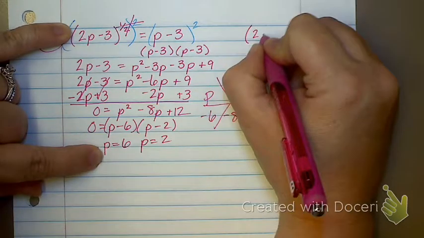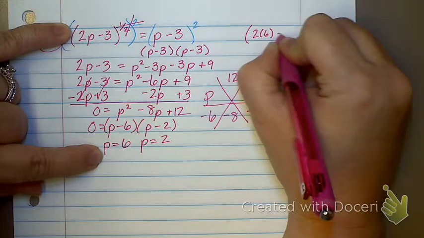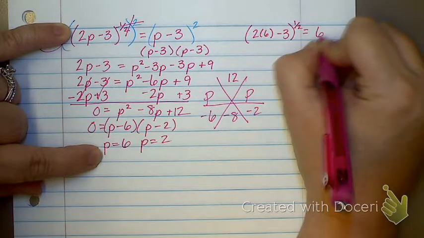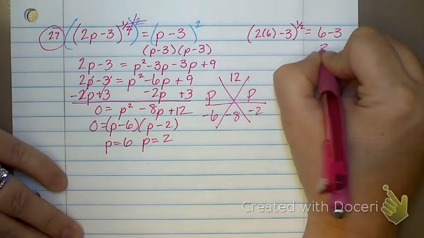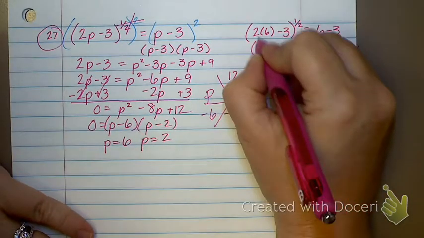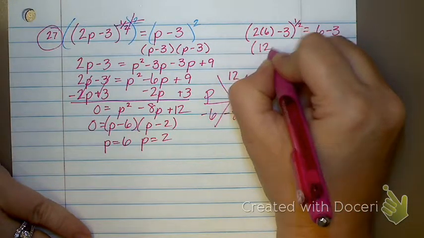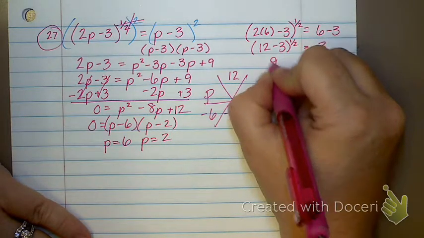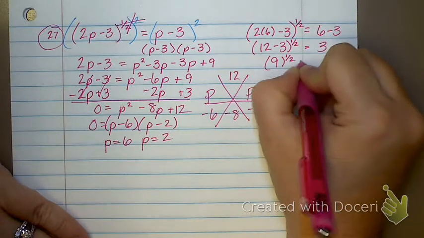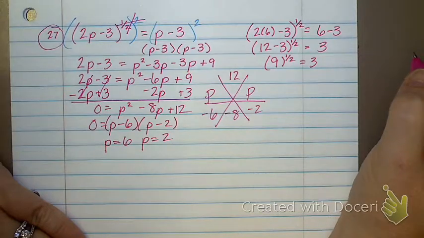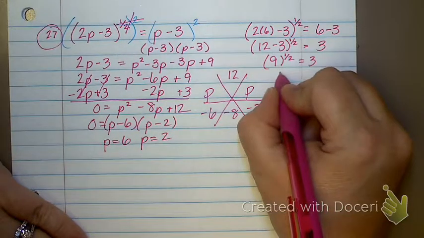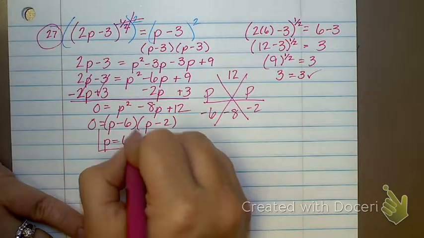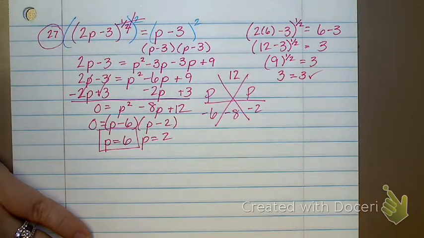Does 2 times 6 minus 3 all to the 1/2 power equal 6 minus 3? Well, I know 6 minus 3 is 3. In here, that gives me 12 minus 3 to the 1/2. 12 minus 3 is 9 to the 1/2. Does that equal 3? Well, we know that 9 to the 1/2 means the square root of 9. Or you could check it on your calculator if you want to, but that does work out. So p equals 6 is good.